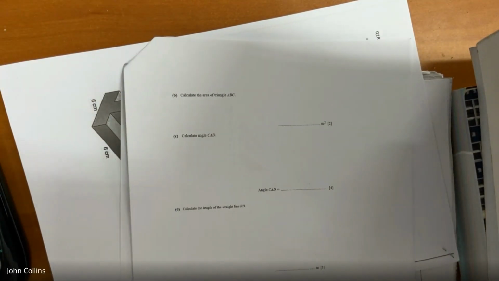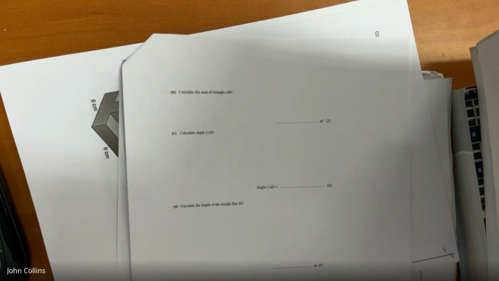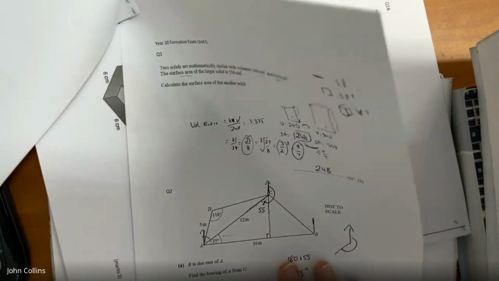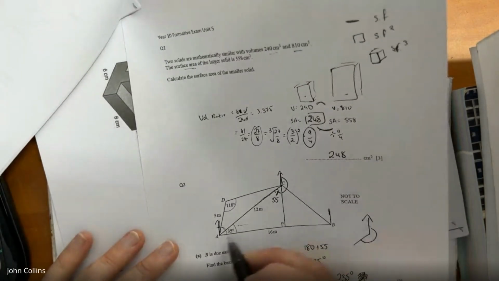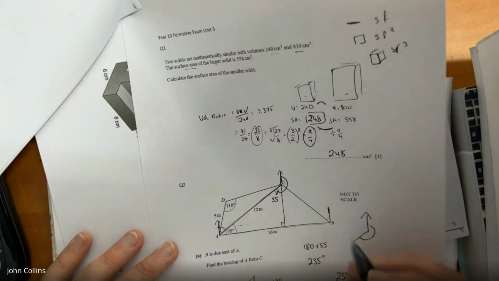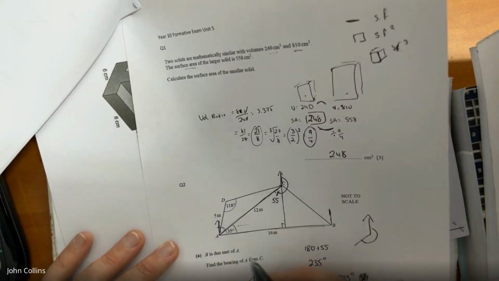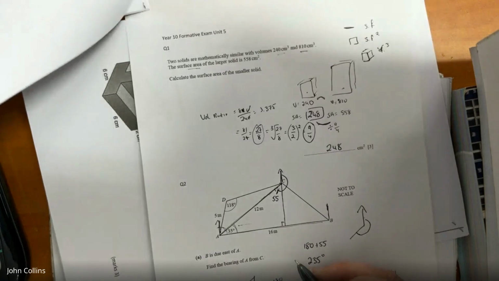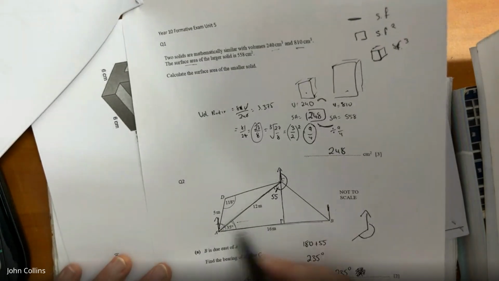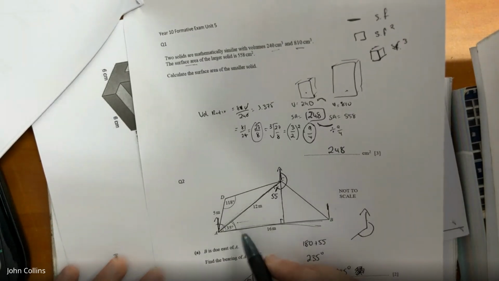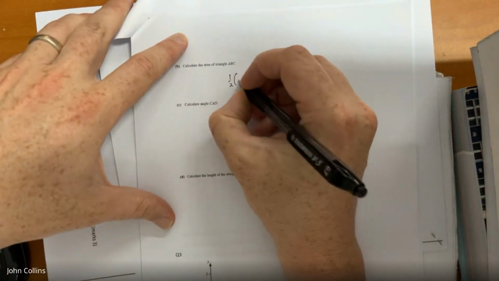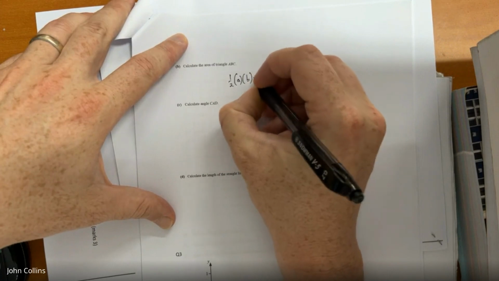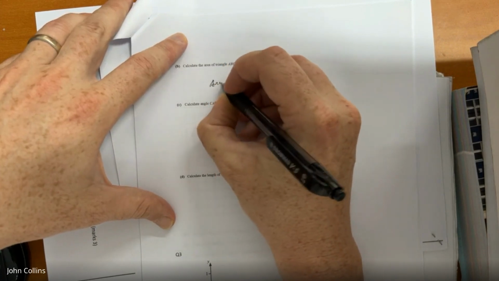Calculate the area of the triangle in the previous question, ABC. So look back here. I think we have this length and this angle between. So I'm going to use half AB sine C: half the lengths of the two lines and the angle in between. This formula will give the area.